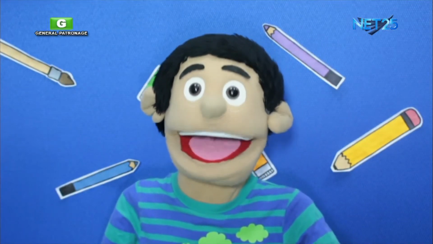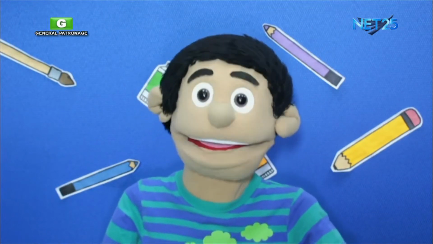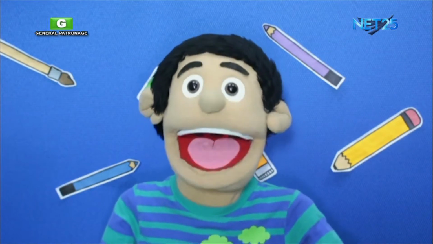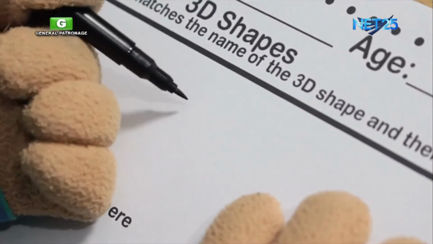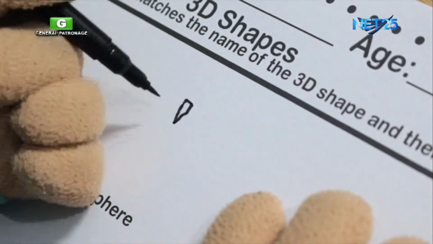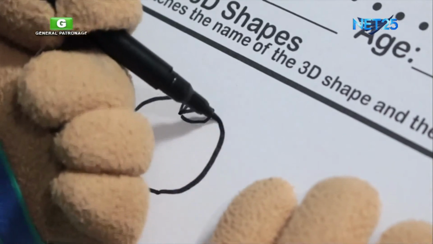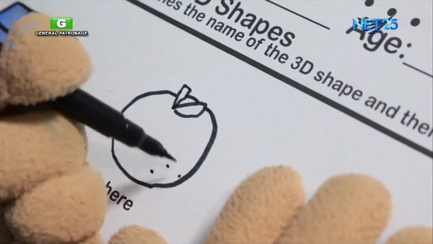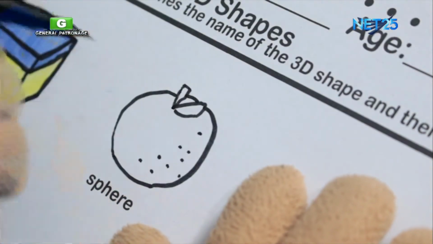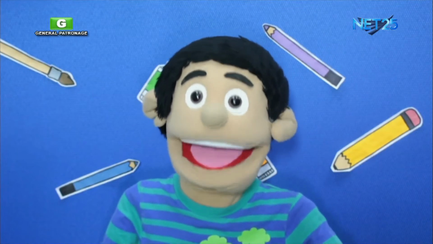It is very yummy, healthy, and full of vitamin C. Yup, an orange. Now, I'll color it with color orange.